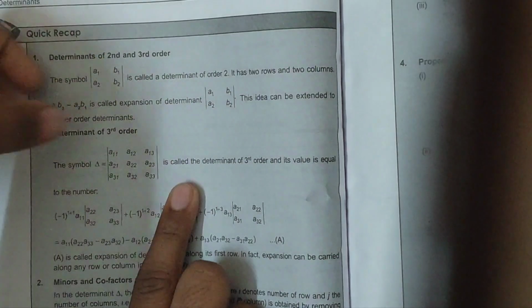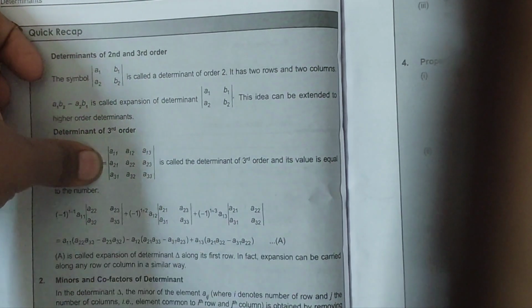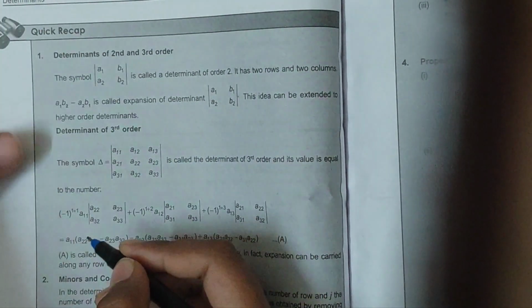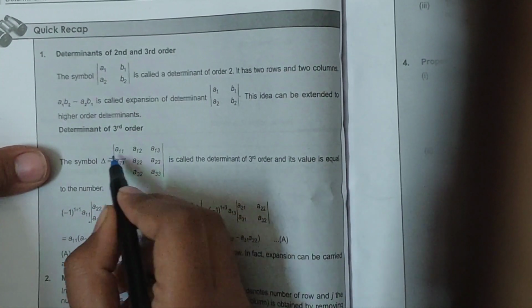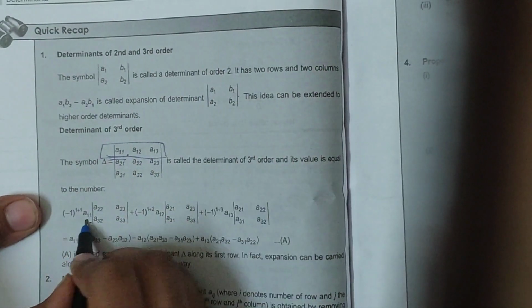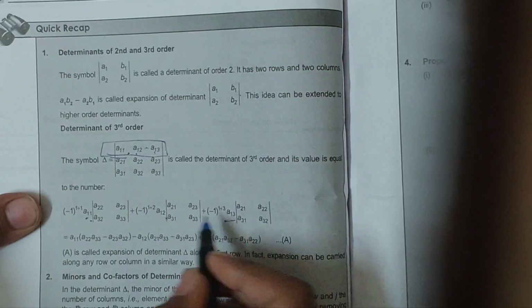Then to find this, we will open it. You can open it through a column or through a row. It just depends on you. Suppose here they are opening with a11, with this row. They have kept this there, a12 here, a13 here.